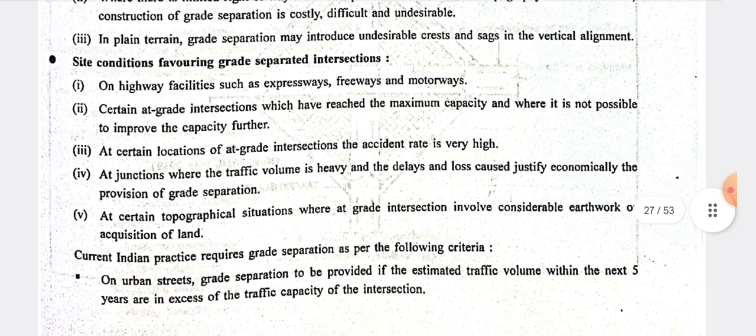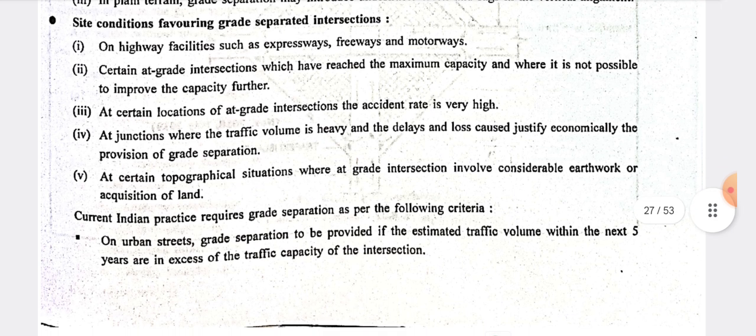Next are the site conditions favoring a grade separated intersection. First, on highway facilities such as expressways, freeways and motorways. Second, at a certain at-grade intersection which has reached maximum capacity, when it is not possible to improve the capacity further.